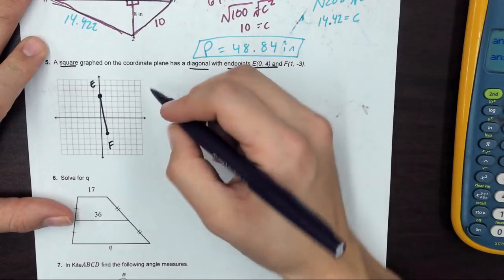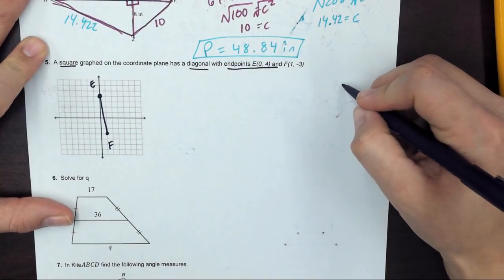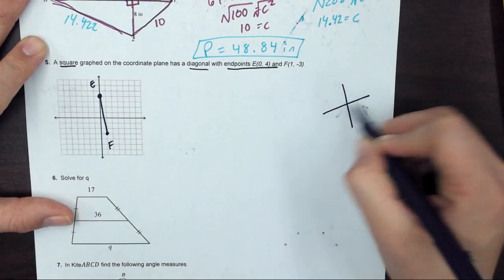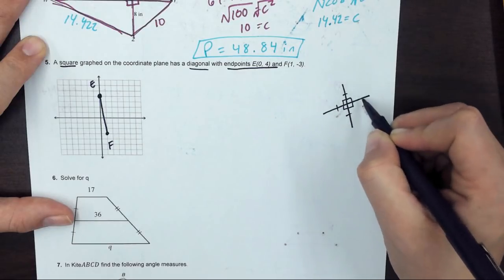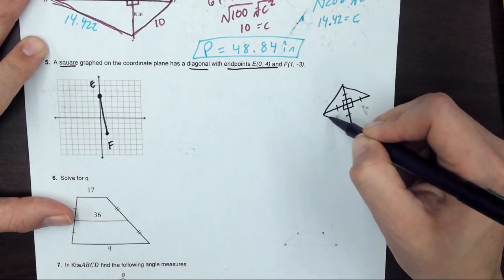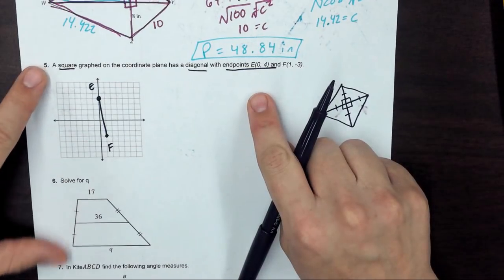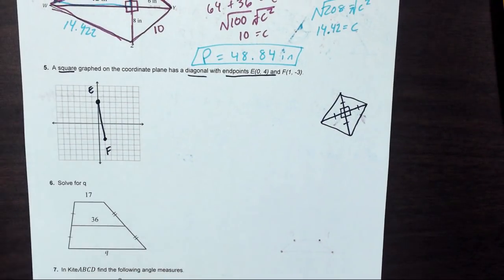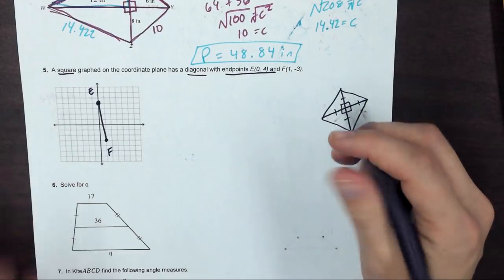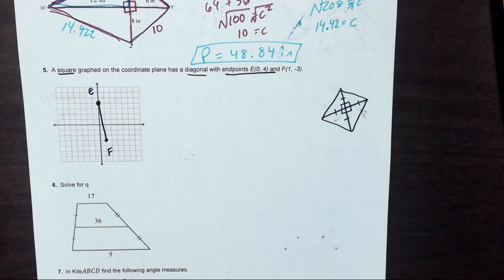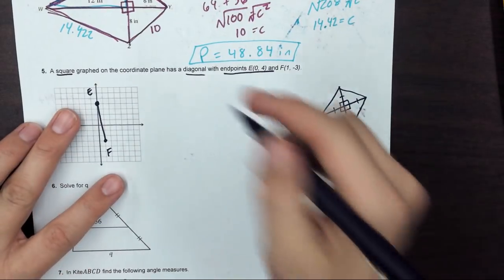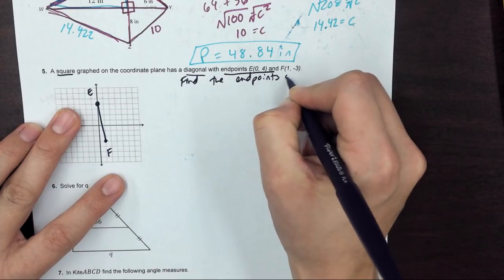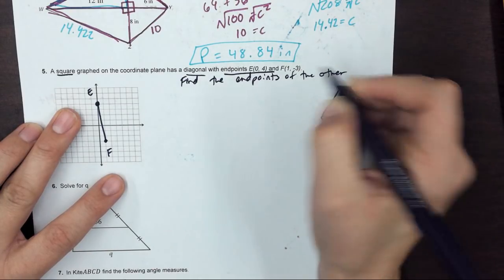So just putting that in perspective, if I have a diagonal, and I'm just going to draw this maybe over here. Diagonal of a square, you know there's 2 diagonals of a square, and we know they're perpendicular, and they're all congruent in a square. So if you connect those, the square is going to look something like this. All right, so the question is, what is the question? Okay. The question is not posted there, but this is what we're supposed to do. We're supposed to find the endpoints of the other diagonal.